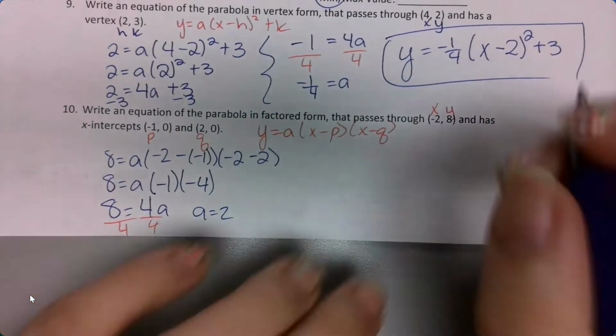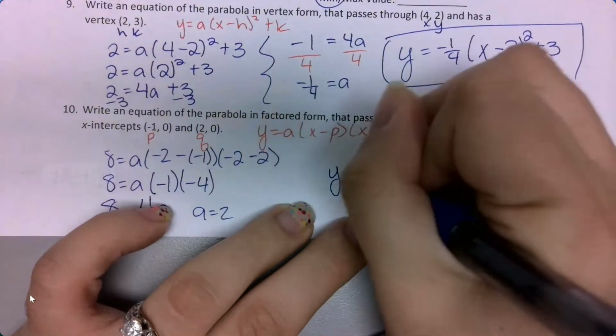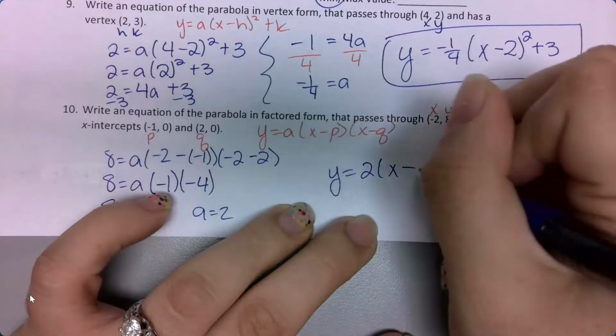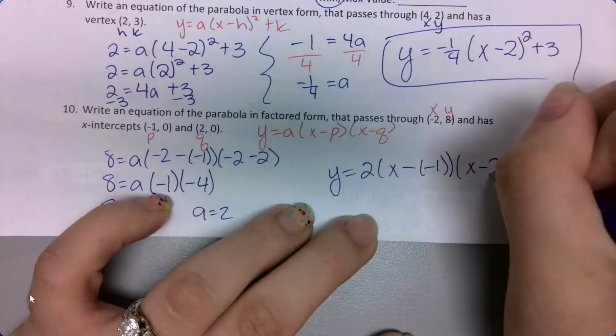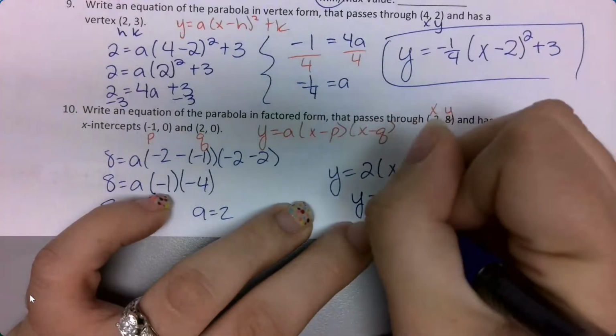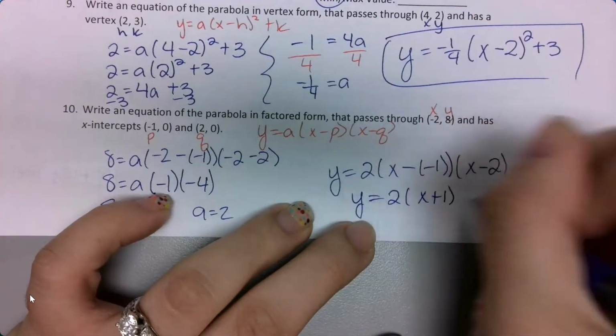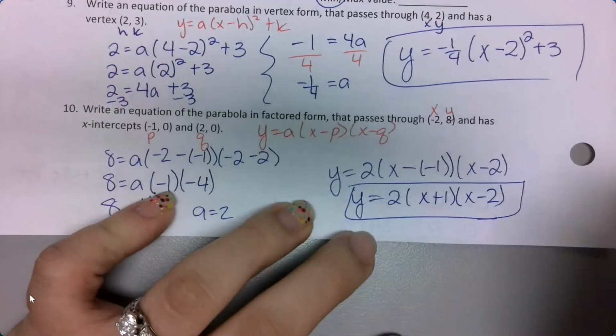Then I want to go ahead and write this as an equation. So I have y equals 2, parentheses x minus my p value, which was negative 1, and x minus my q value, which was 2. I don't want the double negatives, so I'm going to rewrite this as x plus 1. And this is my finalized answer.